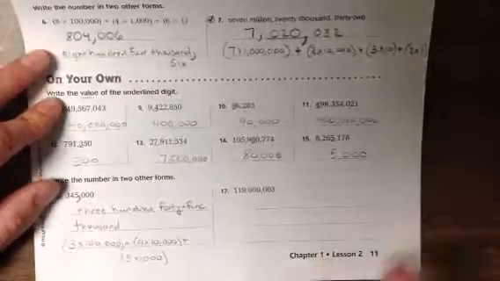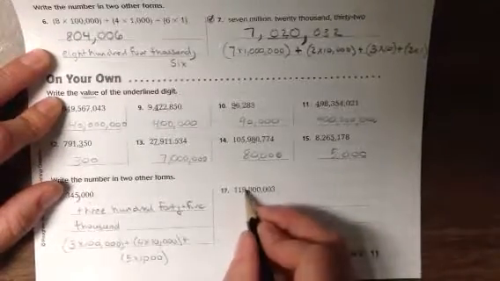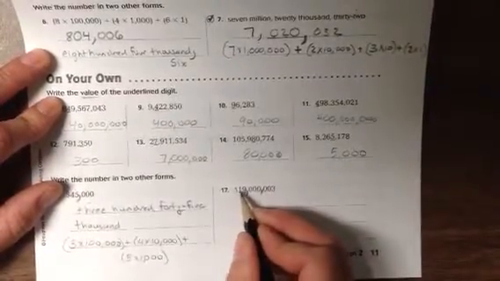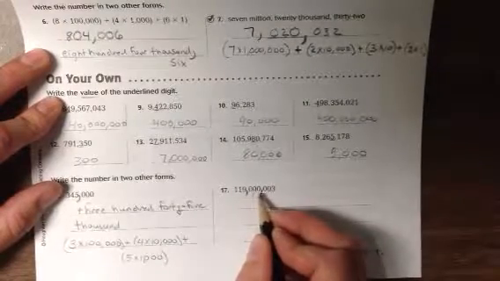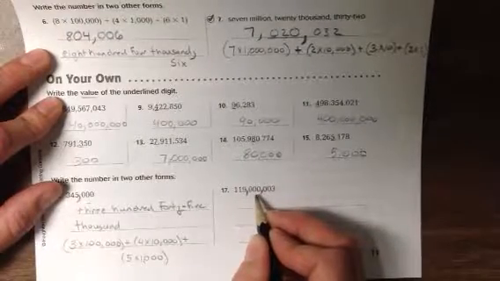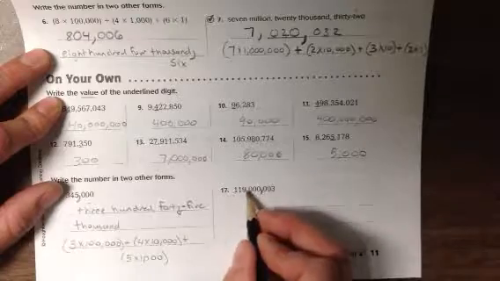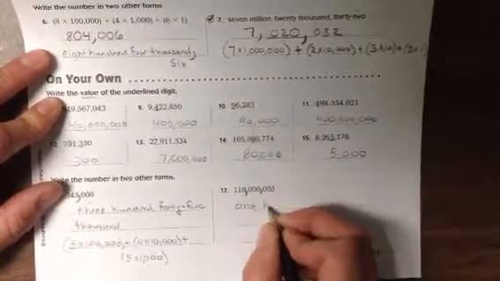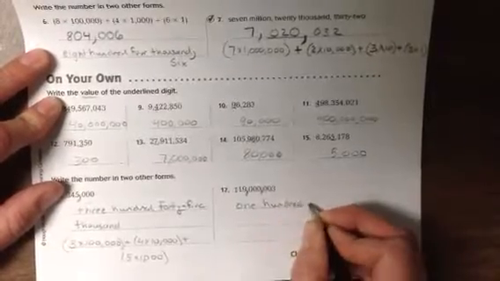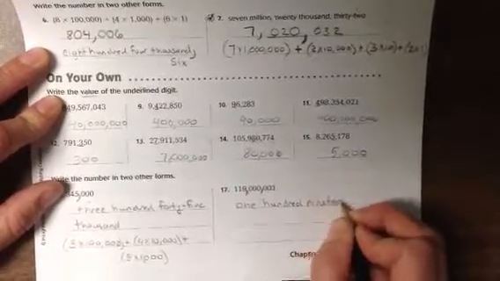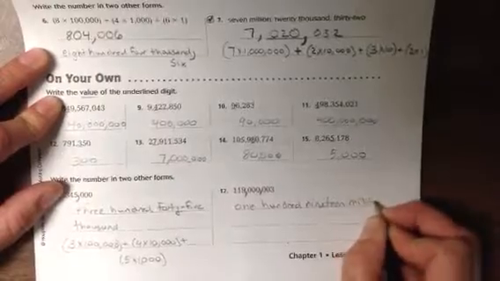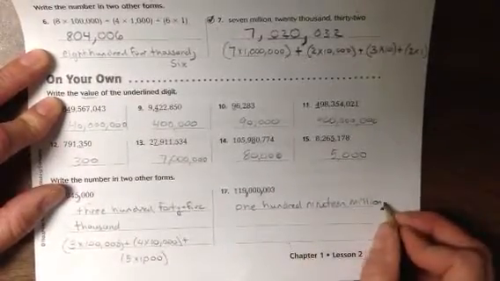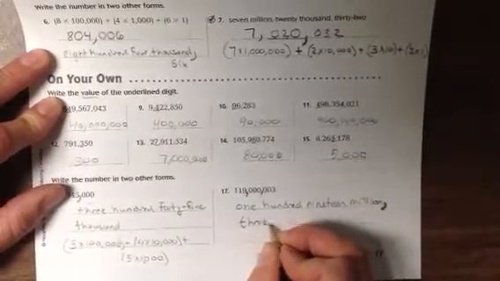Okay, let's look at the next one, word form. This is millions, this is thousands, so 119 million, nothing here, so we don't say anything. So 119 million, 3.